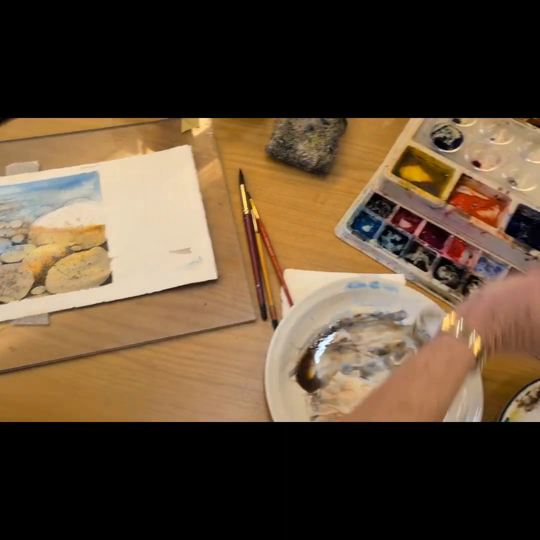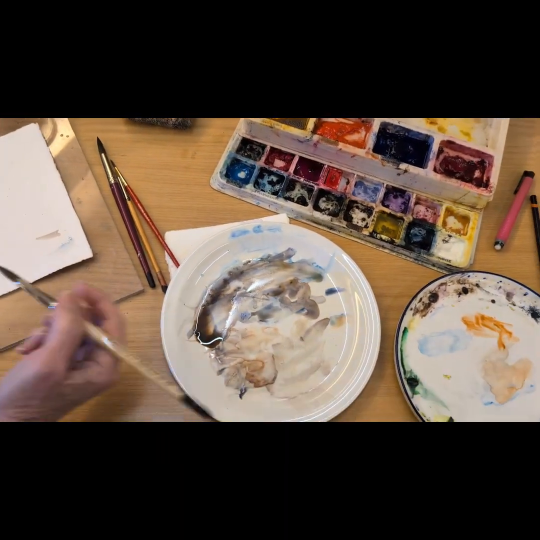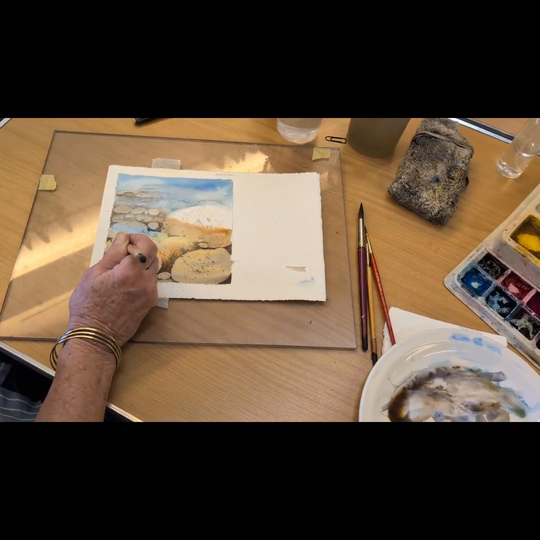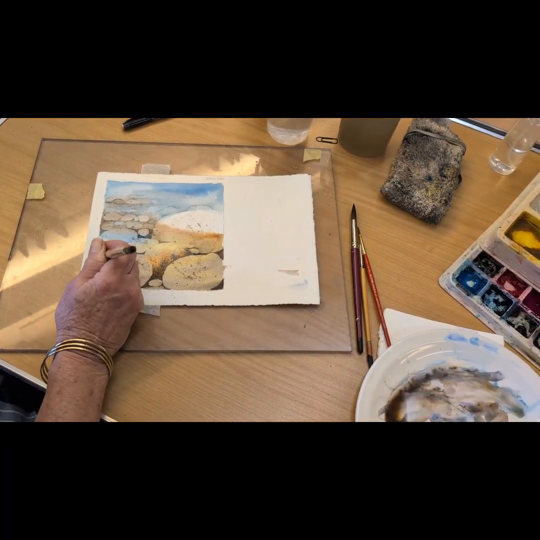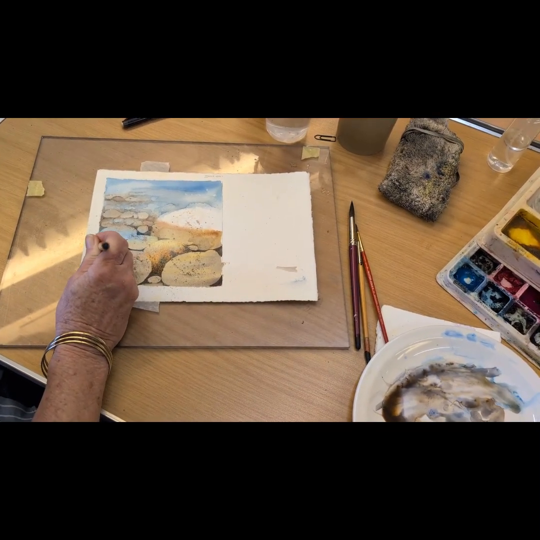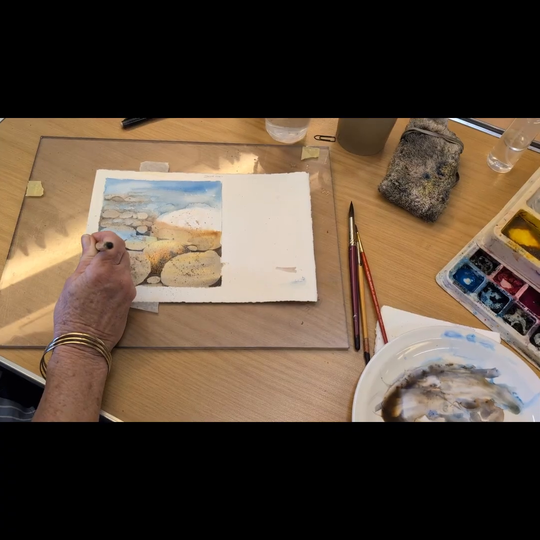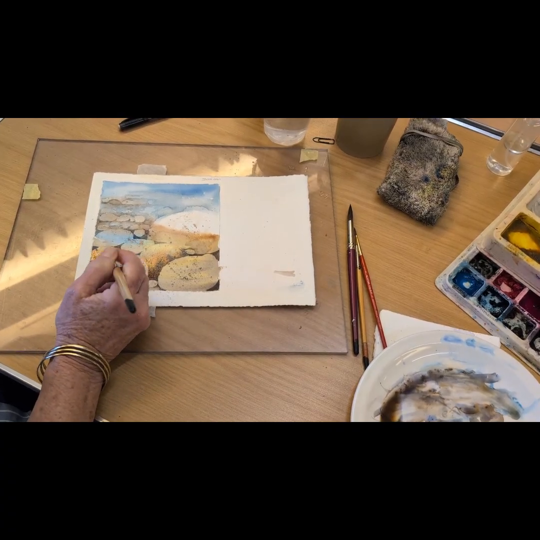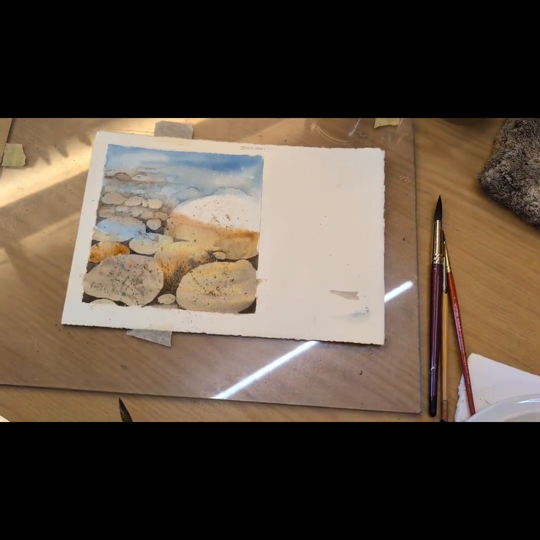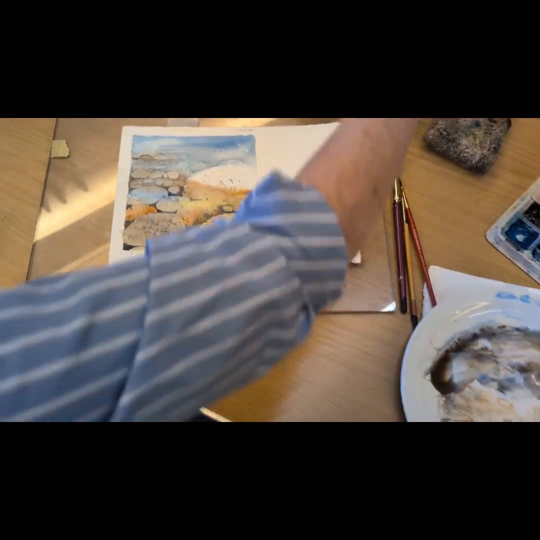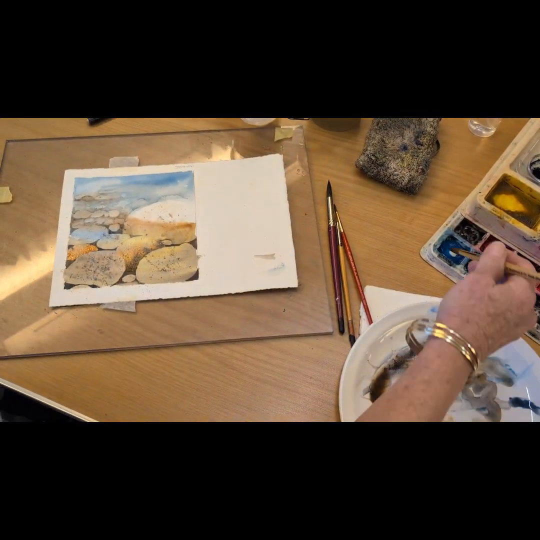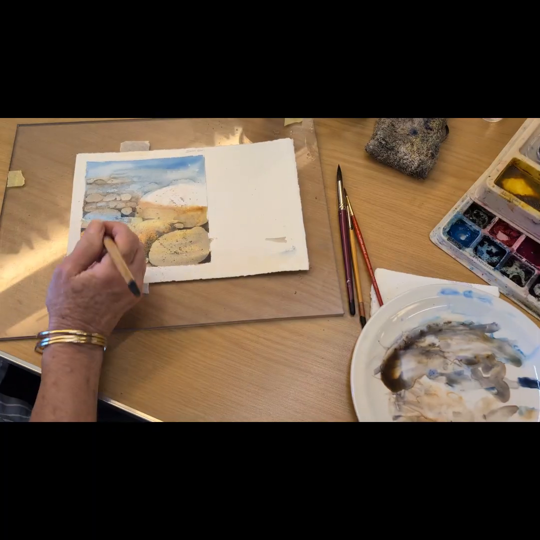Start off with my burnt sienna again. Doing exactly the same thing, and I can decide how far up I want it to go. I'm just making sure I've got no white lines around the rocks, okay? And then my blue again, I'll put a bit of cerulean in it, why not?